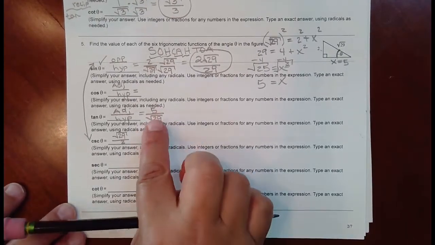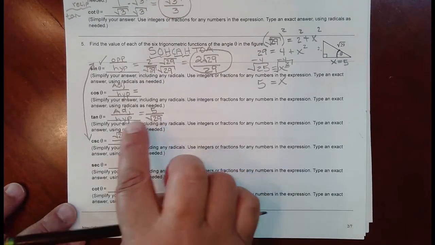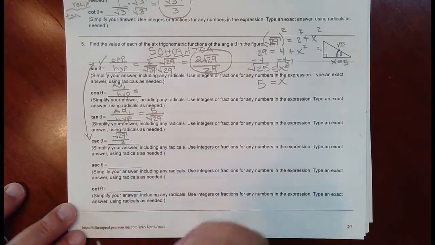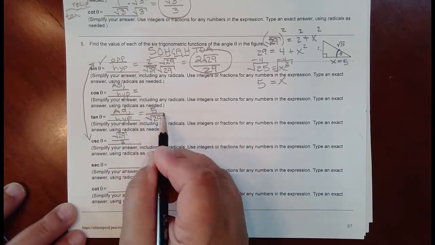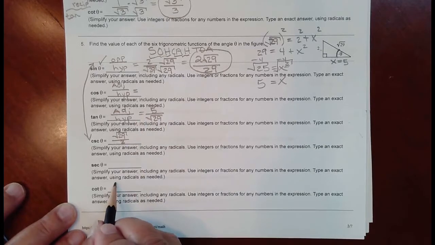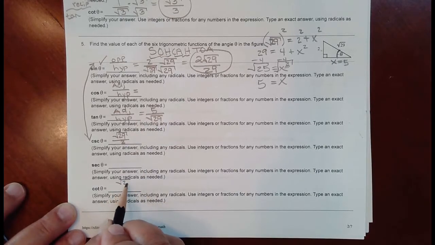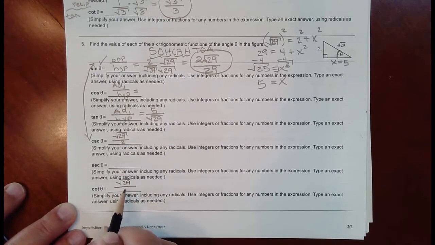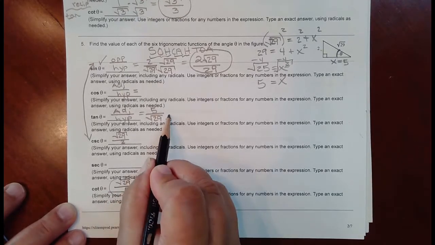And before I go ahead and rationalize that, I'll get the answer that goes with it. The reciprocal of tan is cotan. So by flipping this over, in other words, performing the reciprocal, you have 29 over 5. And that answer is perfect, but this one needs rationalizing.